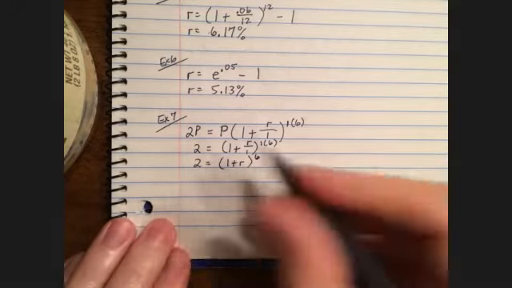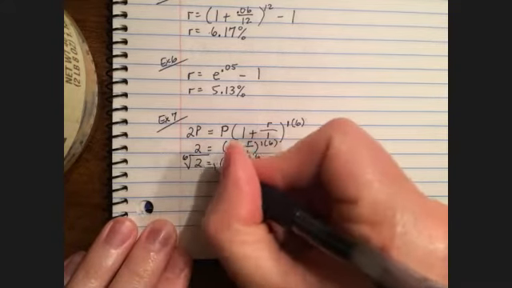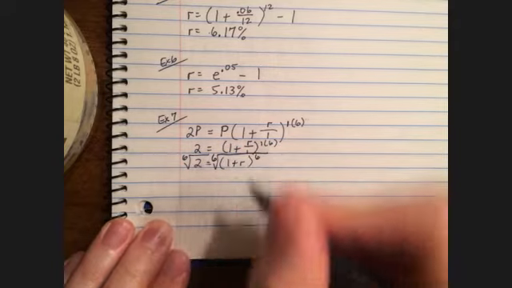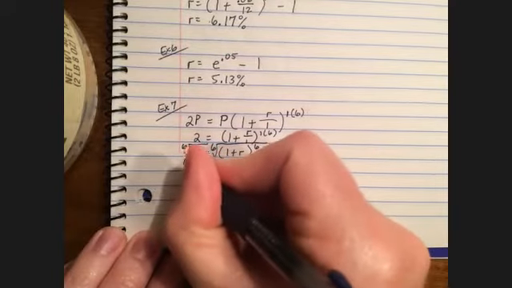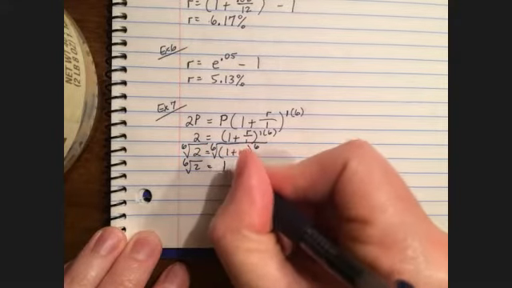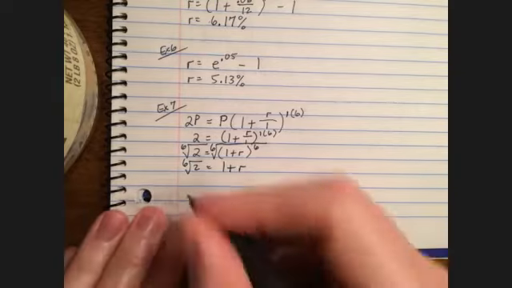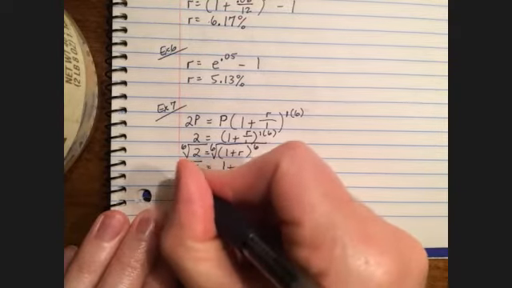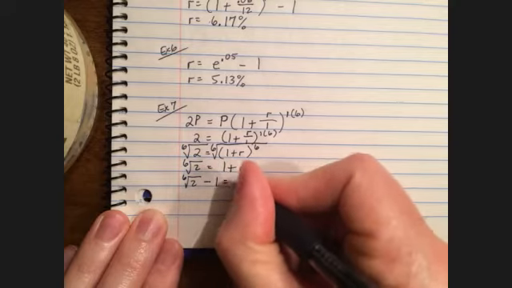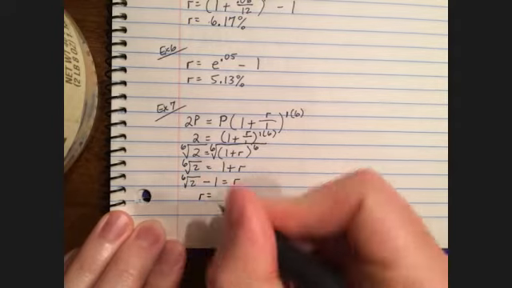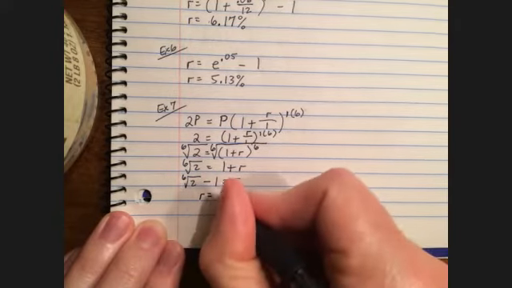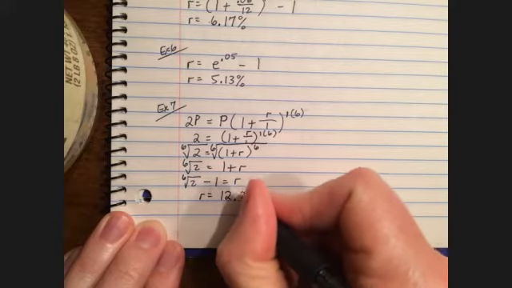And then we can go ahead and just take the 6th root on both sides to get rid of our exponent of 6. So I'll go ahead and leave that. The 6th root of 2 is equal to 1 plus R. So in our calculators, we just need to figure out the 6th root of 2 minus 1 to determine what R is in this particular example. Looks like we're going to get 12.25%.